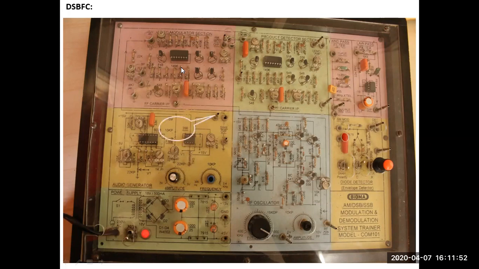Set the message signal at 1 kHz frequency and 2 volt peak to peak voltage. Message signal may vary from 300 Hz to 3.4 kHz. Set the carrier signal at 455 kHz frequency and 2 volt peak to peak voltage. Here we want to generate DSBFC, that is (1 + m(t)) multiplied by cos ωc t.